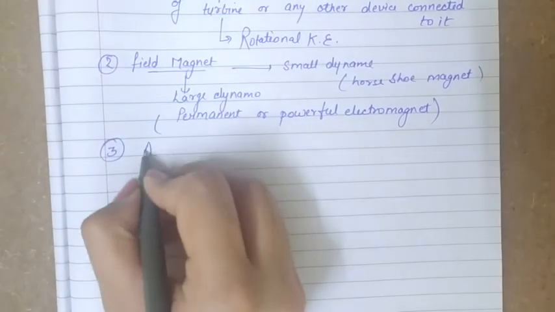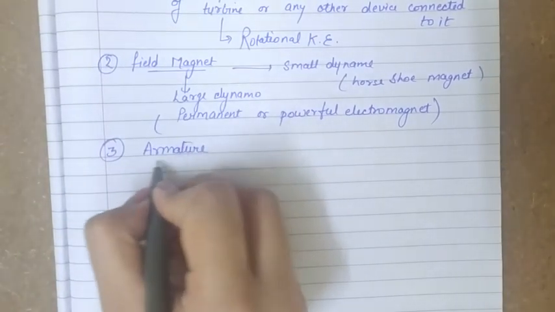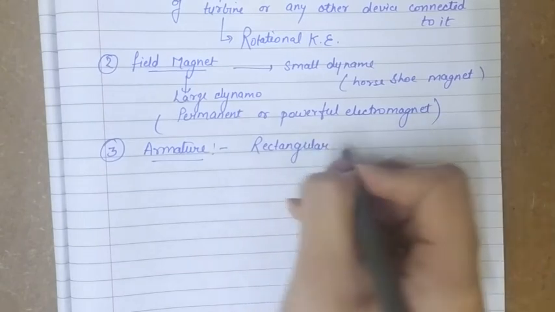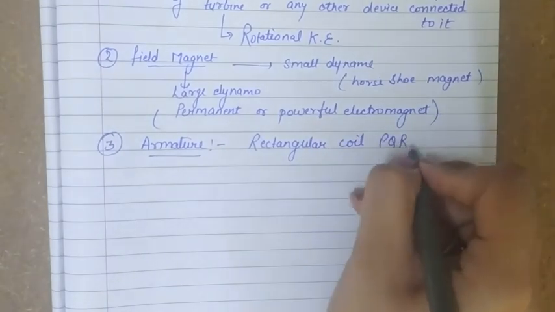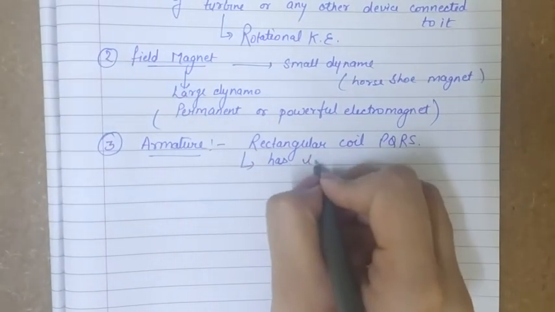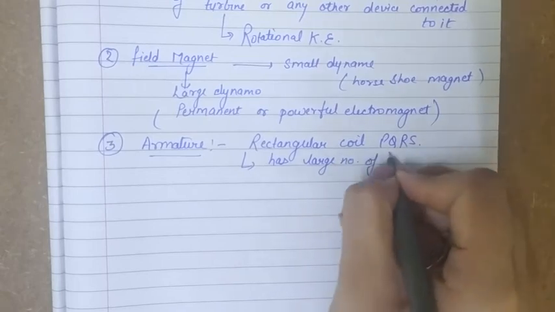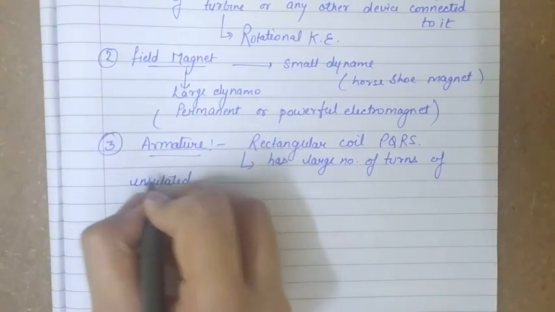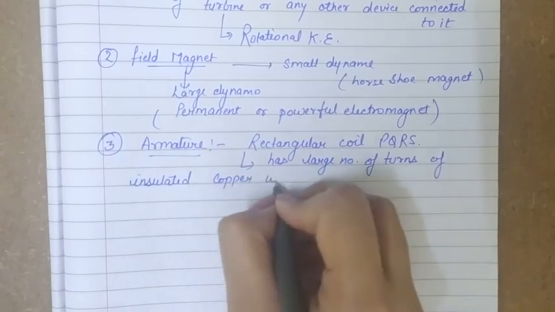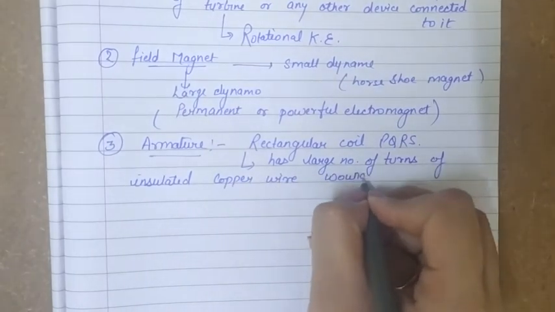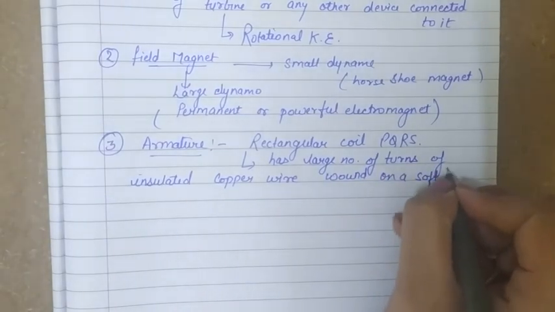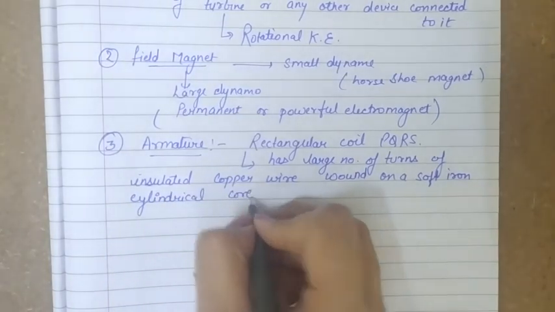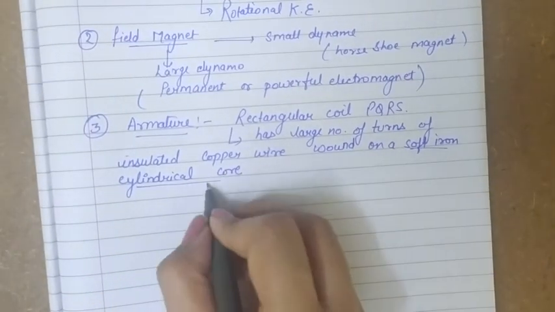Now the next thing is the armature. That is the most important part, and it consists of a rectangular coil PQRS which has a large number of turns of insulated copper wire wound on a soft iron cylindrical core, and this core that we are using should be laminated.